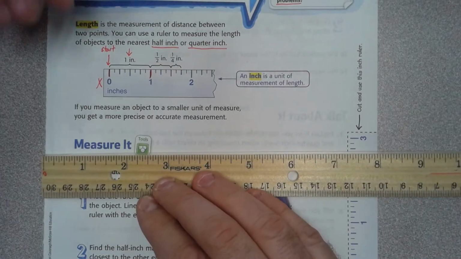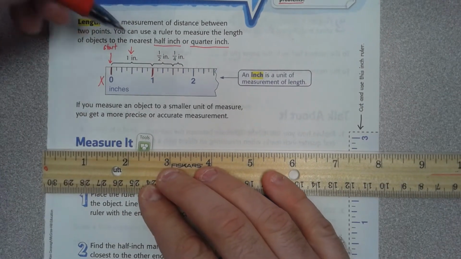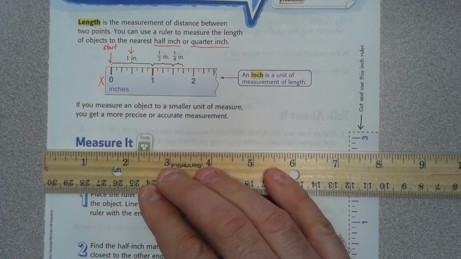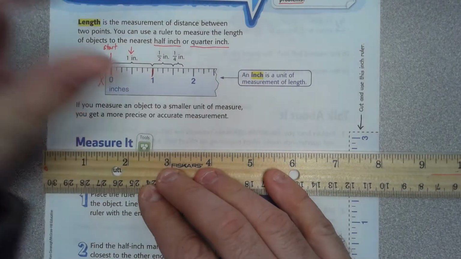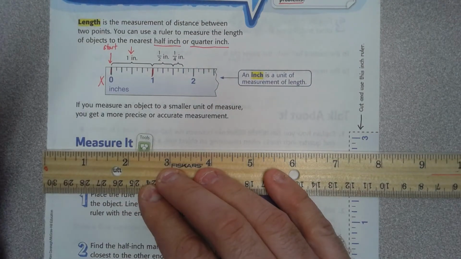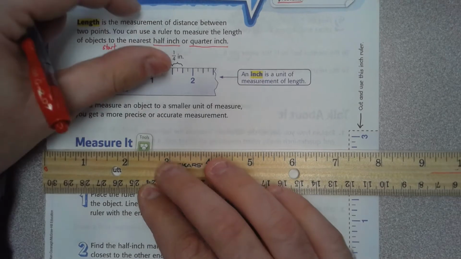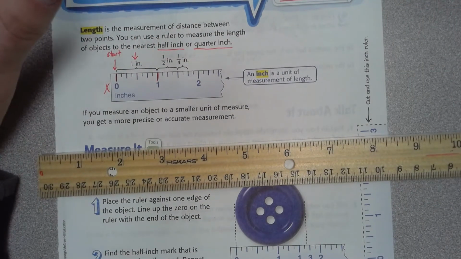So looking at this ruler up here, we're going to be measuring, as it said there, the nearest half inch and quarter inch. So in the English or the American system of measuring, we take this whole inch here and then we basically divide it by twos. We just keep dividing it by two, because that way we can get a very fine, detailed, very accurate measurement. The smaller we keep going, the more accurate we get.